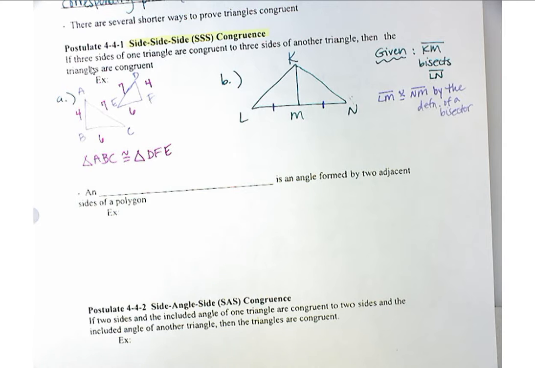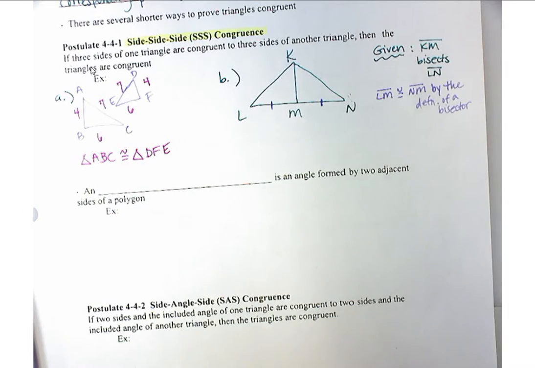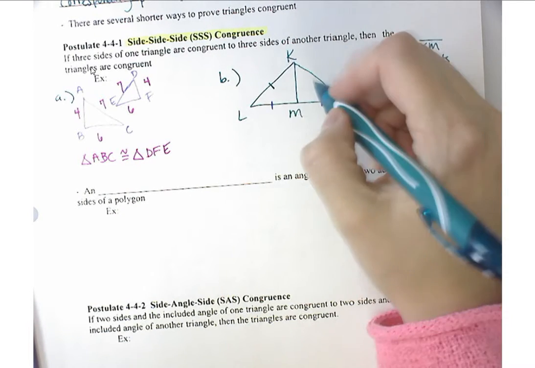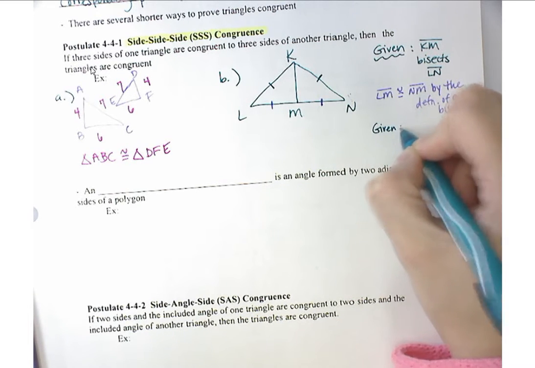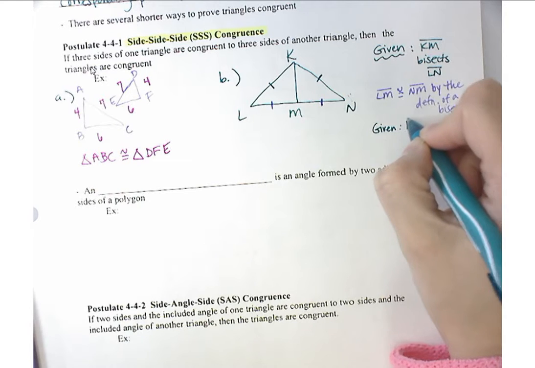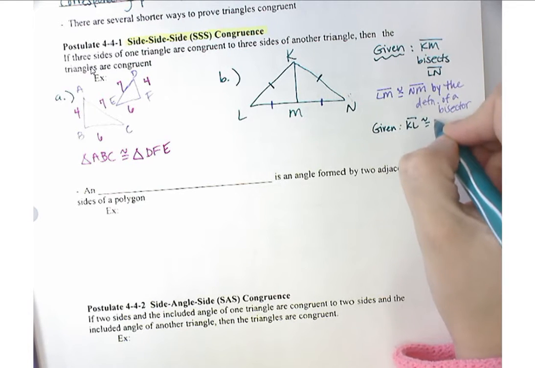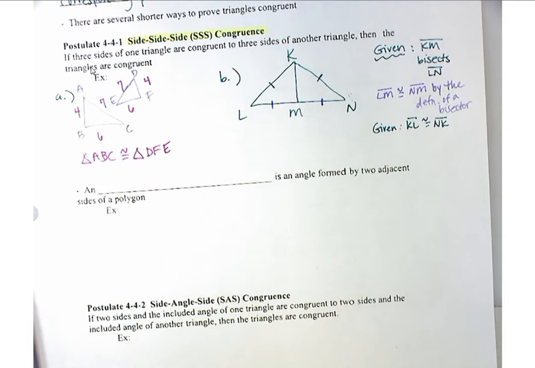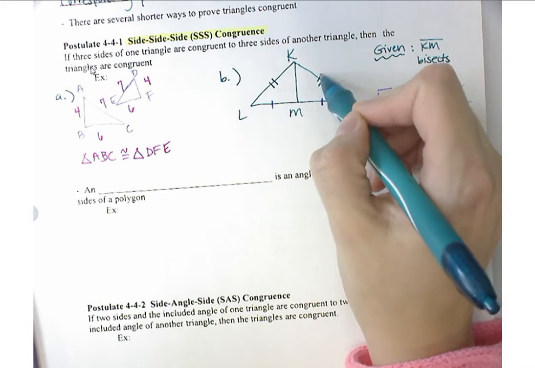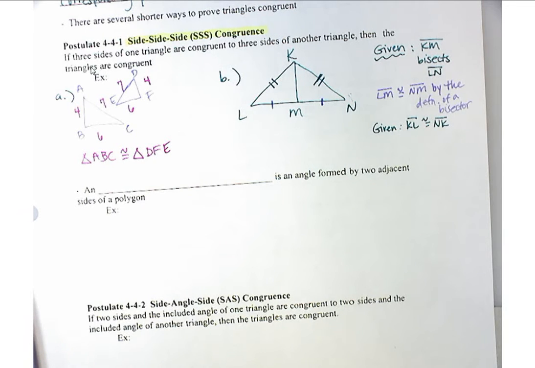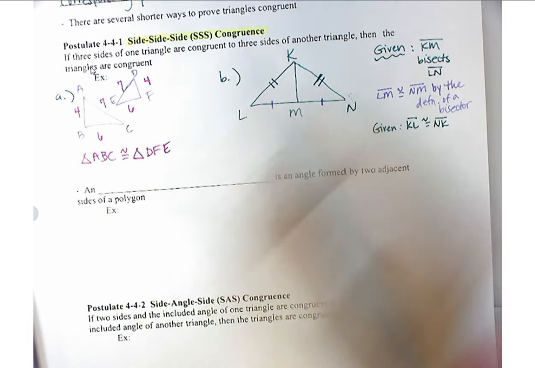Okay, and then, sorry, you should also be given this. Okay, so you'd also be given that KL is congruent to NK. And then that would be marked in our diagram. All right, now if we're going to show that all three sides are congruent, we'll mark these like this. Okay, if we want to show all three sides are congruent, there's only one more side.